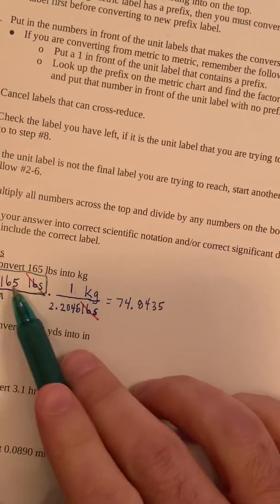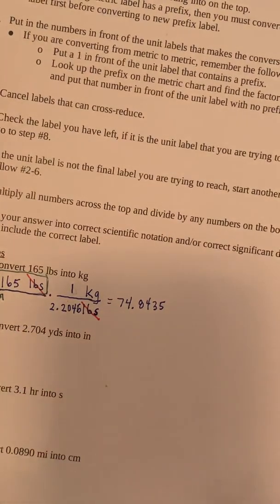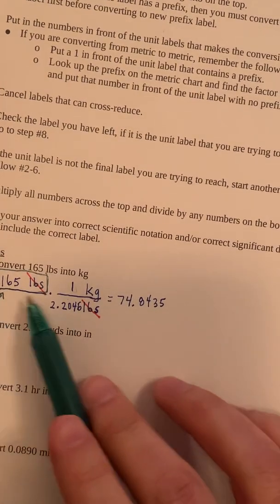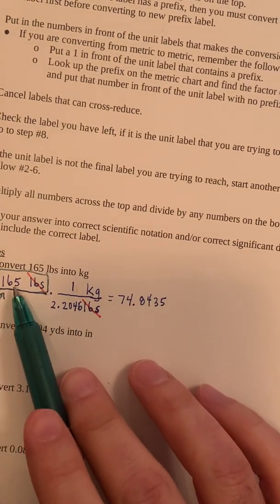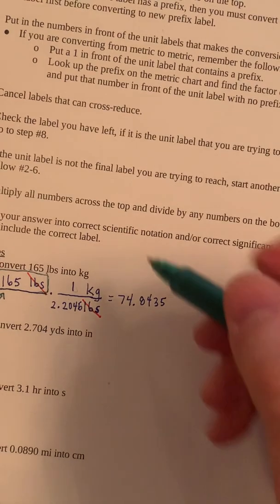The rule for multiplying and dividing is you count how many significant figures, and the smallest number is how many your answer needs. There's only one number we're going to use, and it has 3, so our answer needs 3.